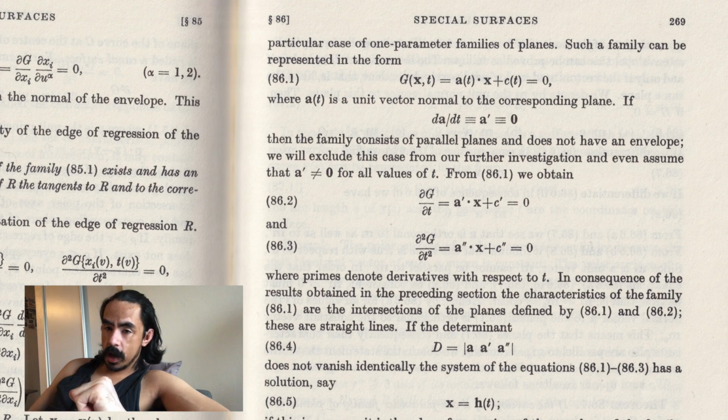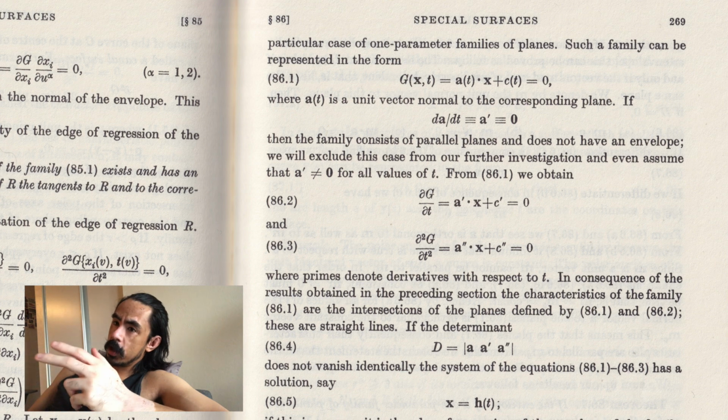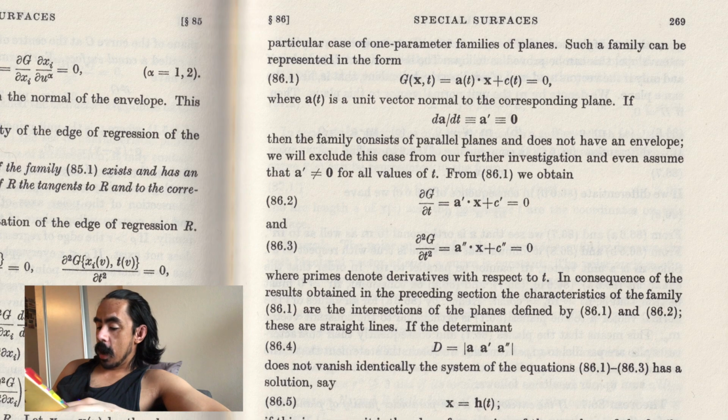These are straight lines. If the determinant capital D, which equals the determinant of the 3, I guess you could say, column vectors a, a prime, and a double prime, does not vanish identically, then the system of equations given by g equals 0, partial g partial t equals 0, and partial squared g partial t squared equals 0 has a solution.